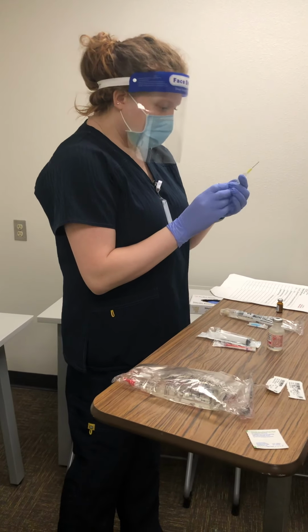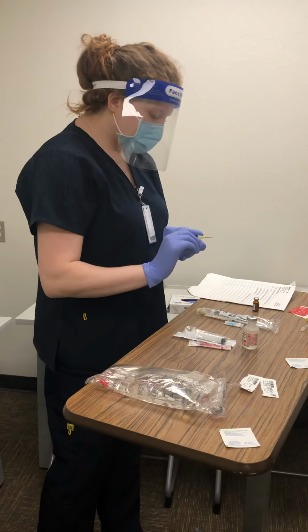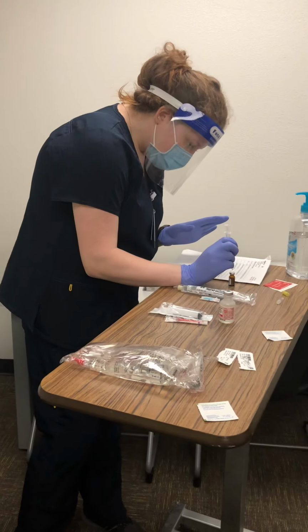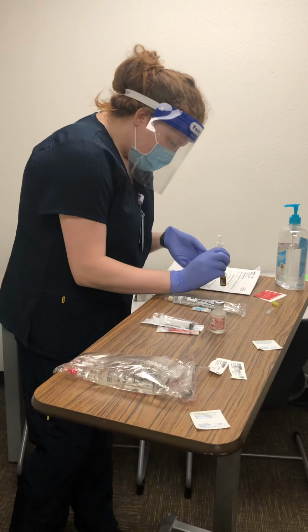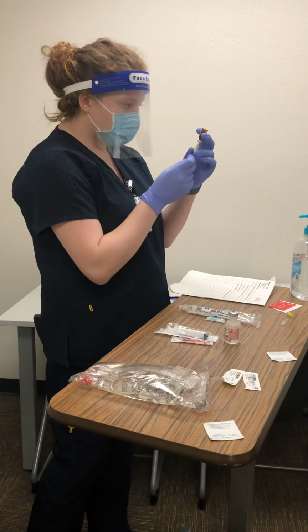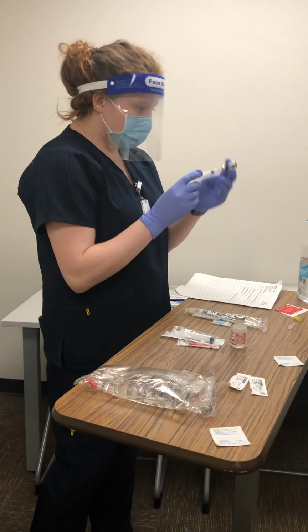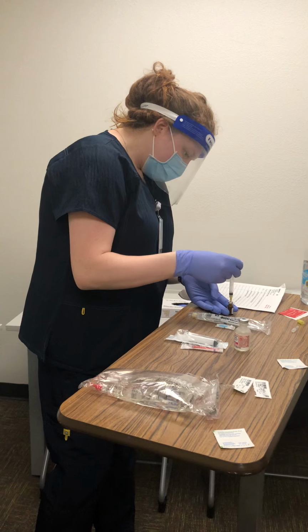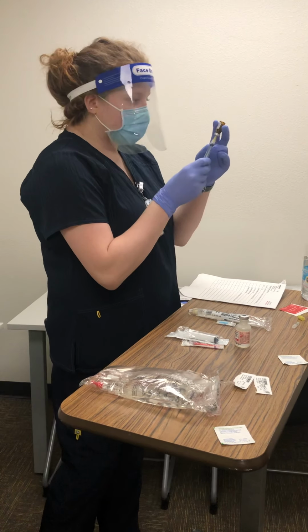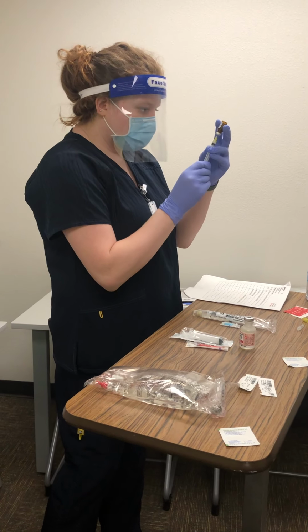So I'm going to pull out 0.4 mL of air. My hub is dry, so I am injecting in here, and I'm going to inject my air, and now I'm going to withdraw my 0.4.